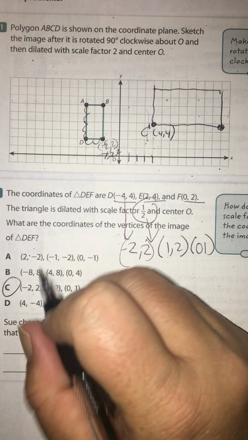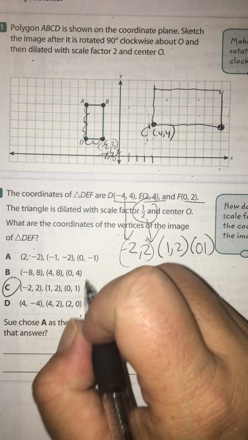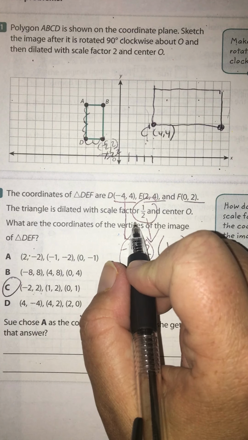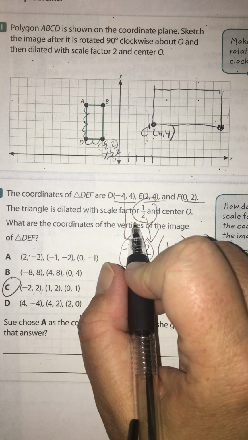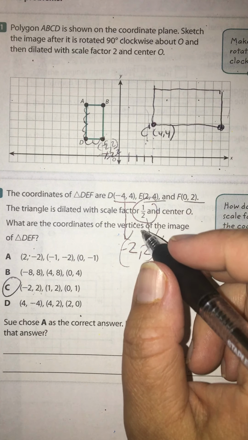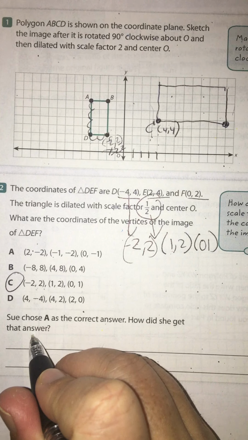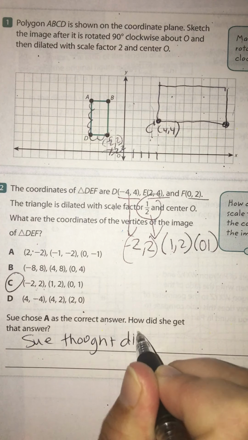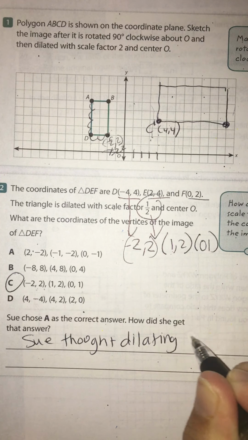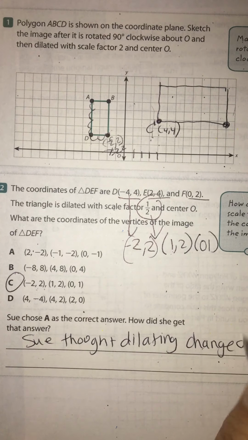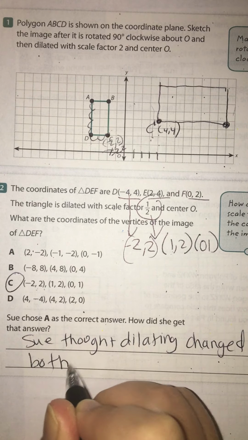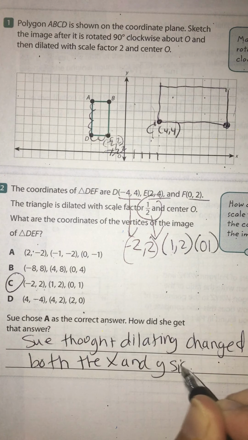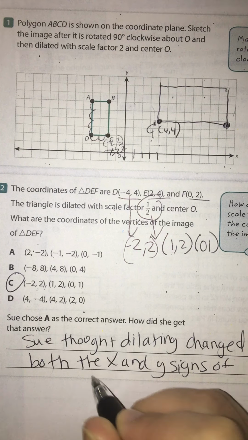If she chose A, then she mixed up. She thought that it was dilating. Maybe she thought it was dilating and that it had to change both X and Y coordinates. She thought dilating changed both the X and Y signs of the coordinates.